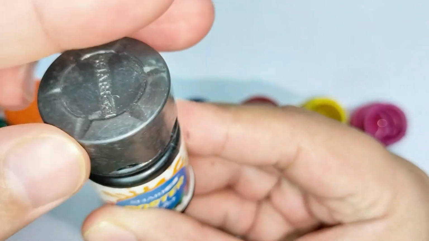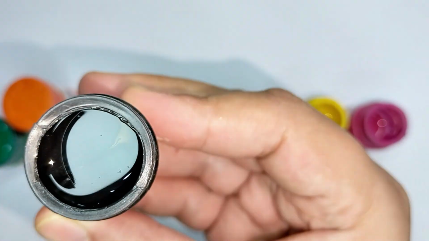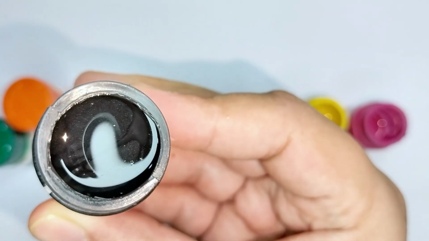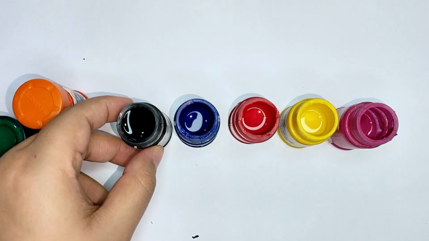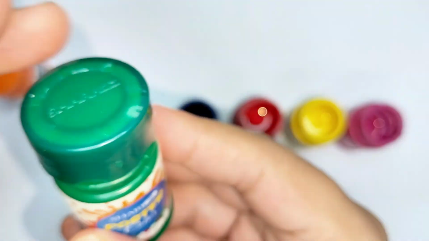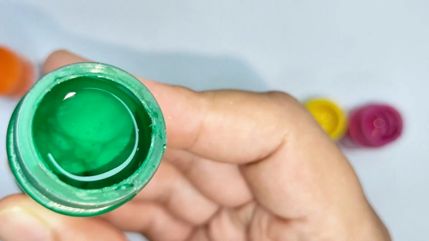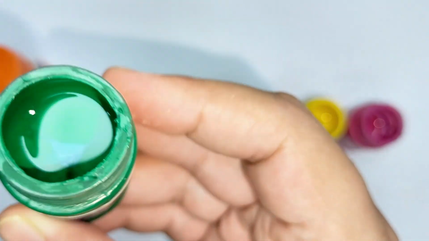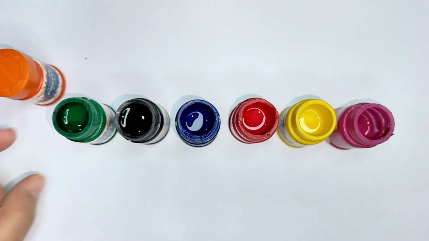Next we have this color. Let's see what color is this. Alright, so here we have this black color. Next we have this color. It is a green color. Alright, let's put it over here.